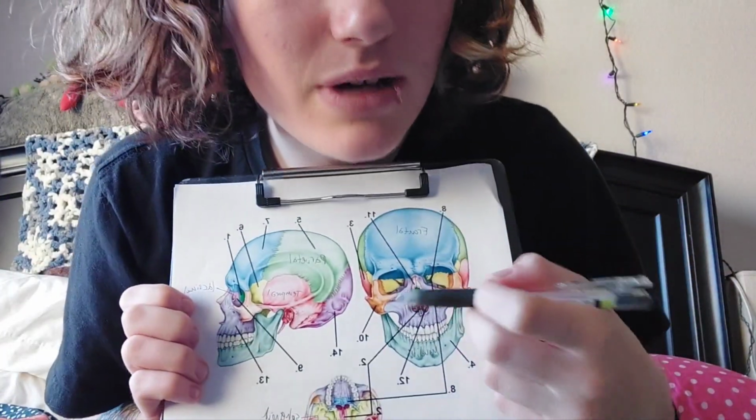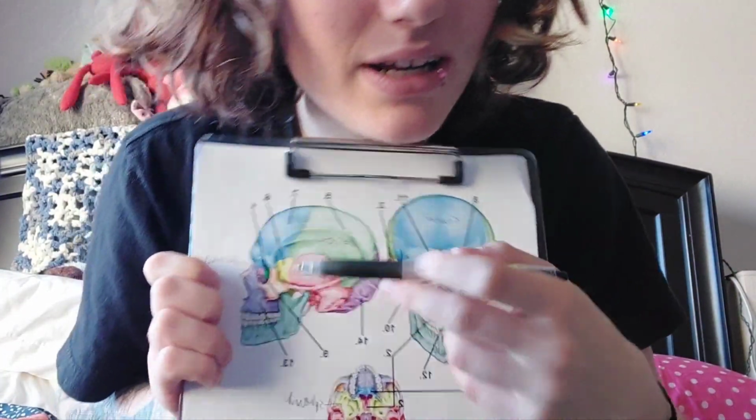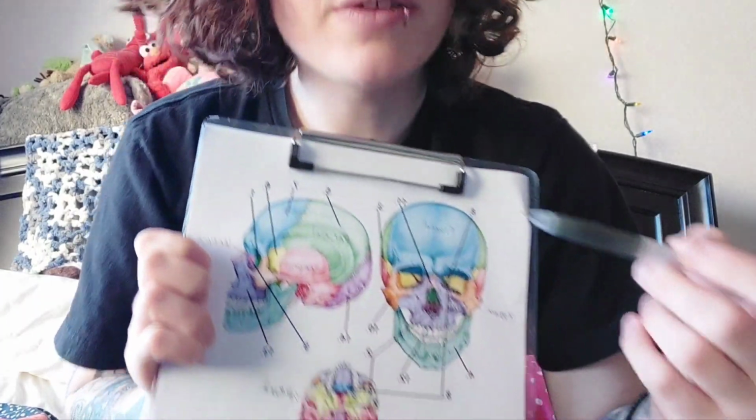Yep. So that's what that one is, and then this is the other one that you can't really touch, but it's dark green on the chart. It's just like a little cube that's kind of in the middle.